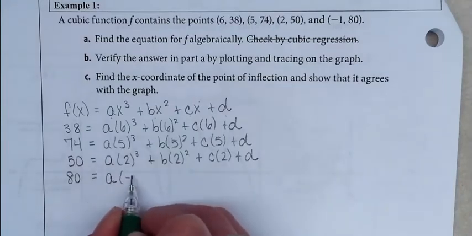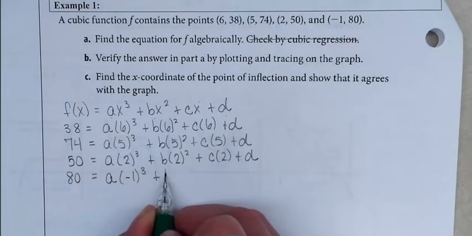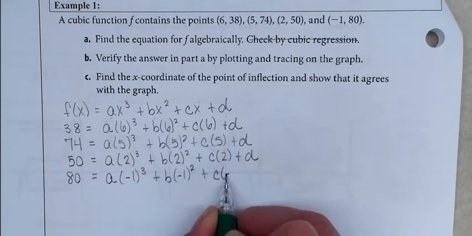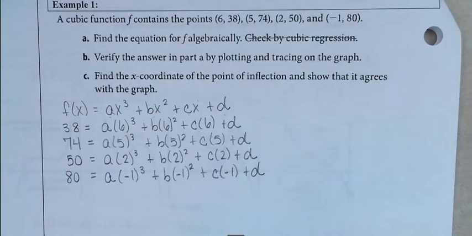A times negative 1 cubed plus B times negative 1 squared, plus C times negative 1 plus D.